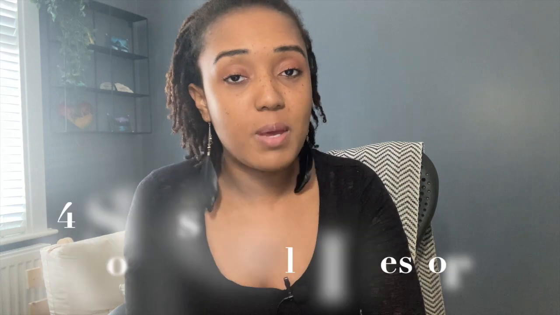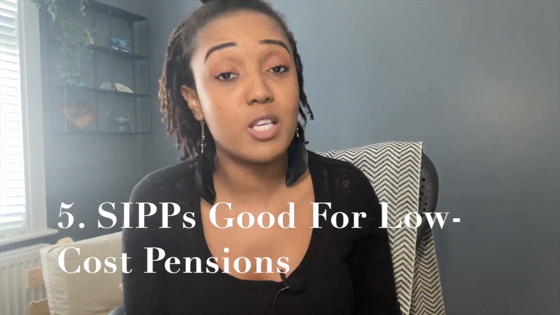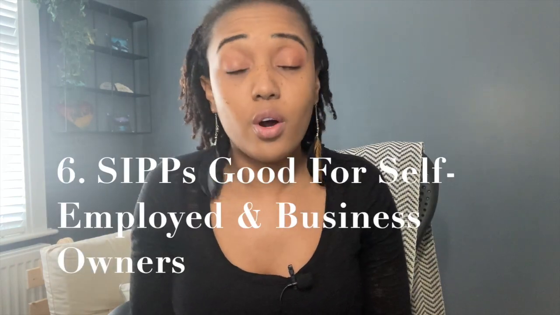SIPPs are really great for people who want more control over their investment decisions so that they're able to pick specific funds that they're interested in. It's also great for people who currently have an employer-based pension with high fees, so you could consider transferring some money out from an employer-based pension into your own personal pension to a provider who charges much lower fees. SIPPs are also really important for those who are self-employed or own their own business, especially because most of these people won't have an employer-based pension.